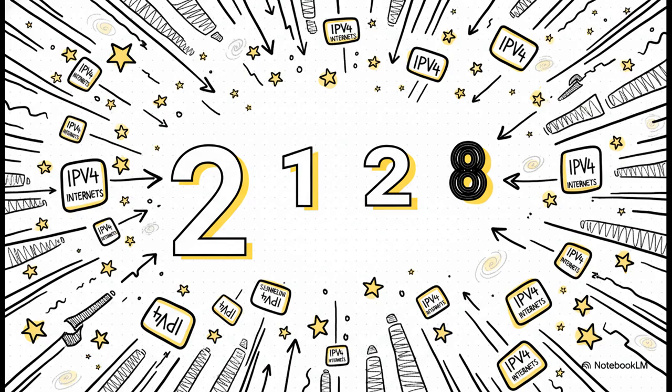It's a number that's so big, it's almost meaningless. Here's one way to think about it. That is enough unique addresses to give 1 million separate internets to every single star in the known universe. So, yeah, the main takeaway is we are not running out of these anytime soon.